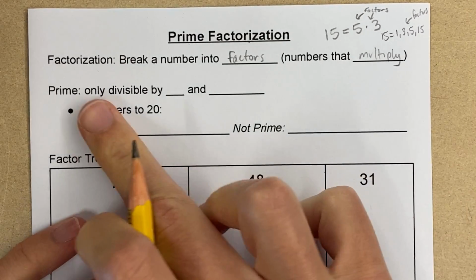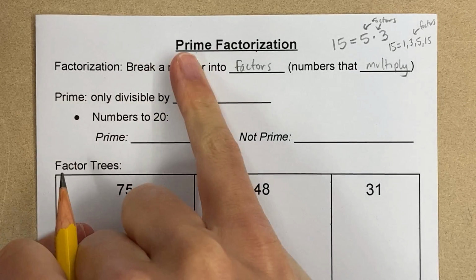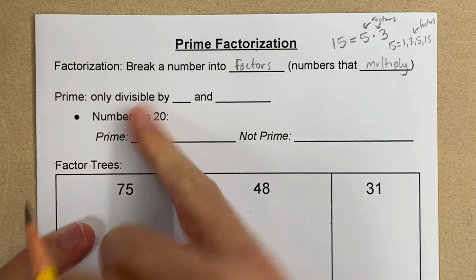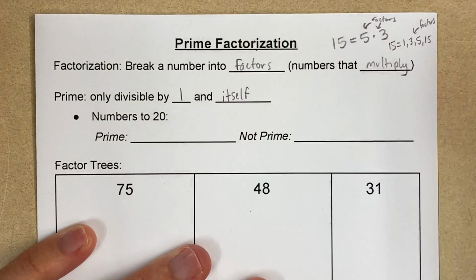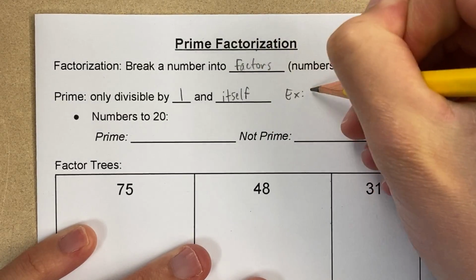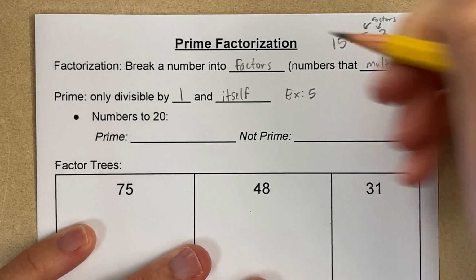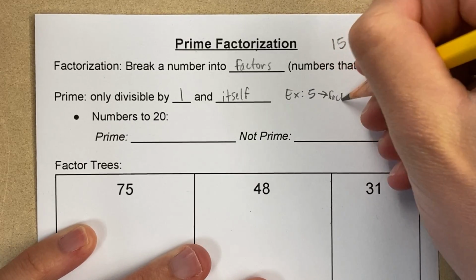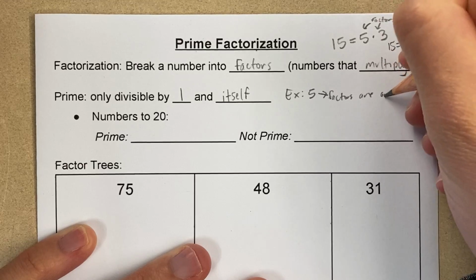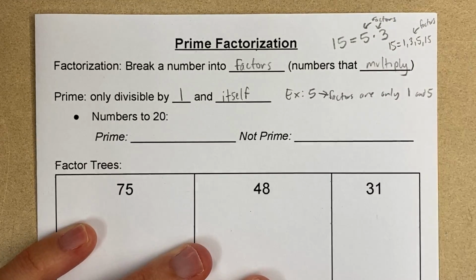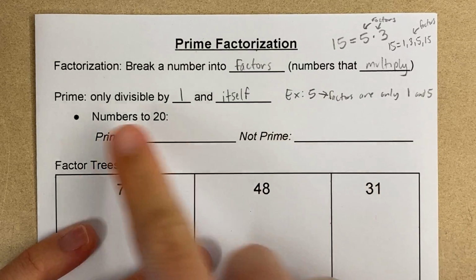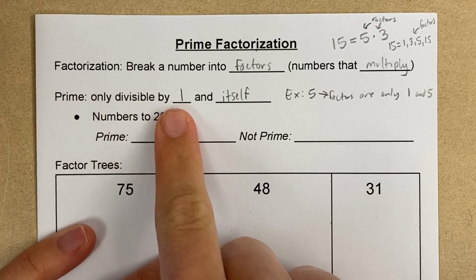Okay. Now, because we're doing prime factorization, prime means only divisible by 1 and itself. So for example, the number 5 is prime because its factors are only 1 and 5. There's no other factors of 5 because it's prime. It's only divisible by 1 and itself.